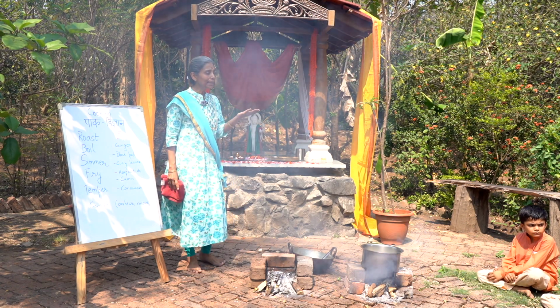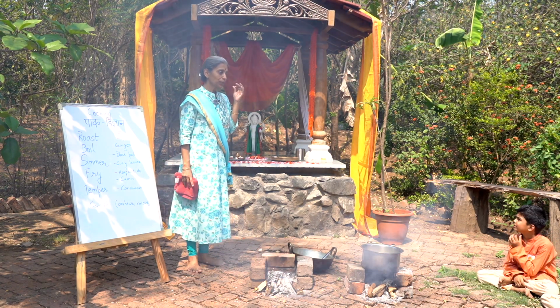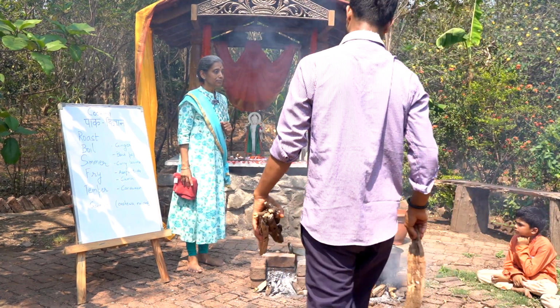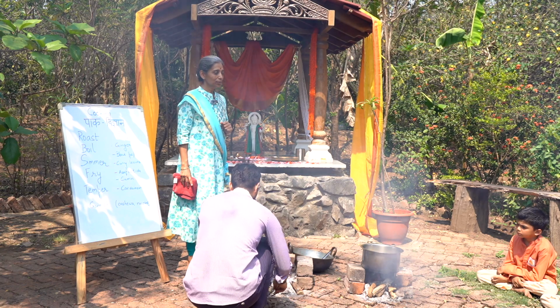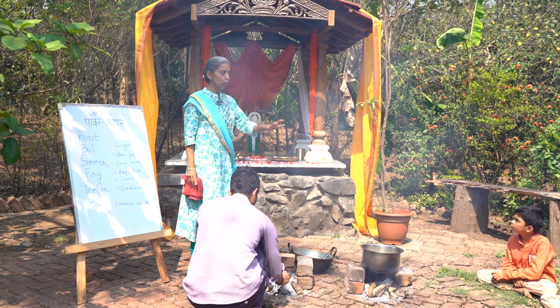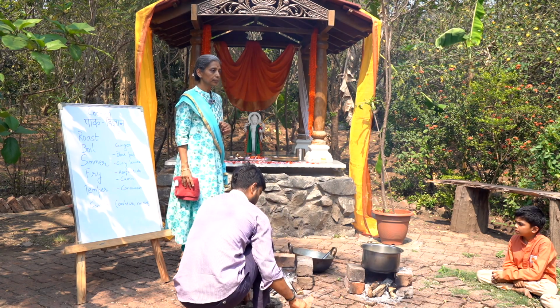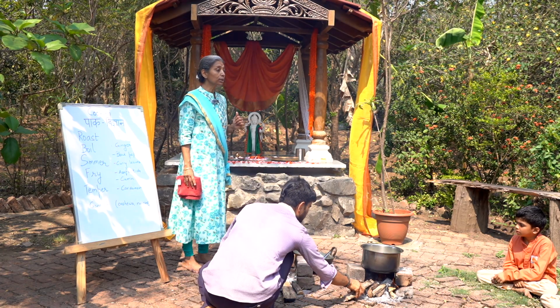Should we cook it on high heat or low heat? Low heat. Why should we not cook it on high heat? No, we'll ensure it doesn't burn. We'll put lots of water. So we'll ensure that it doesn't burn. Very good. It doesn't cook nicely.